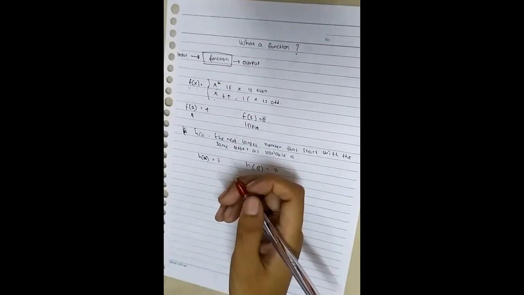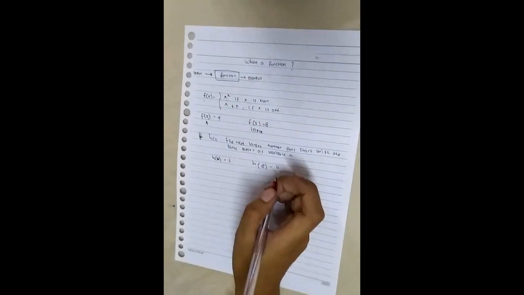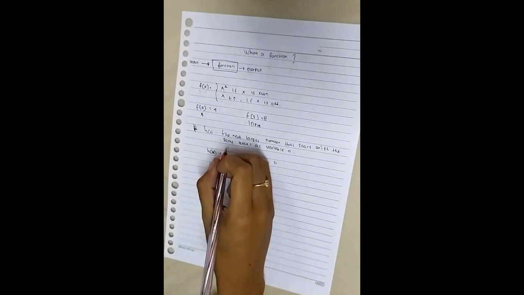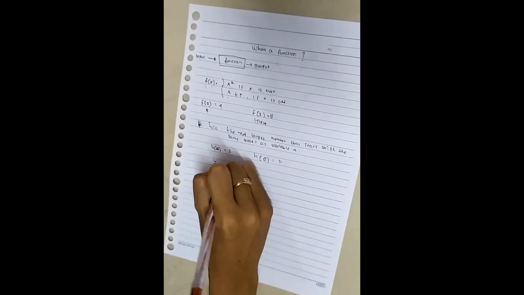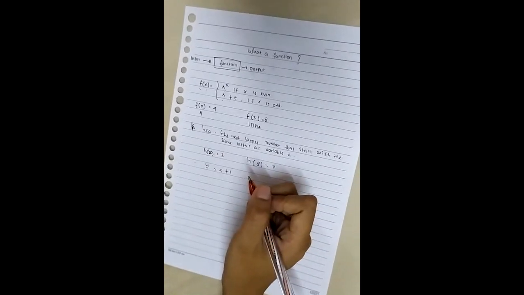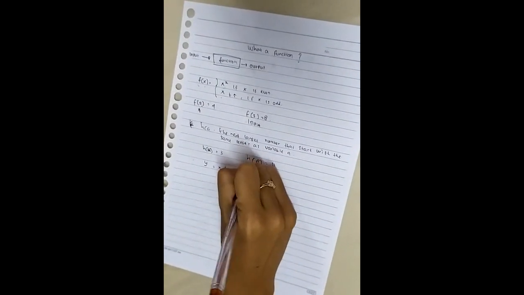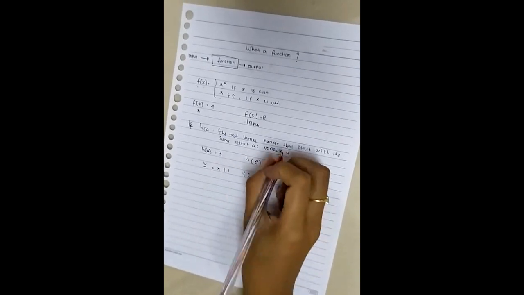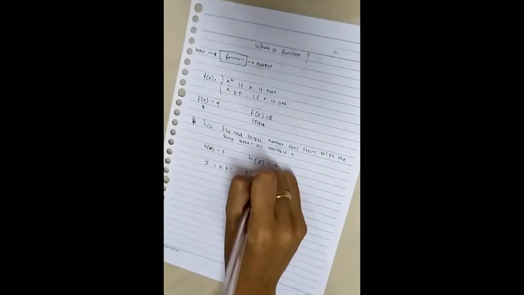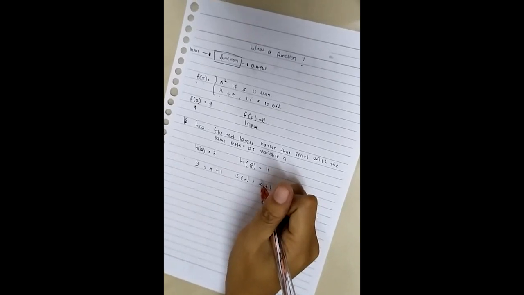You have seen things like y is equal to x plus 1. We read this as y is a function f of x, which is equal to x plus 1. If you give us an input, let me write.